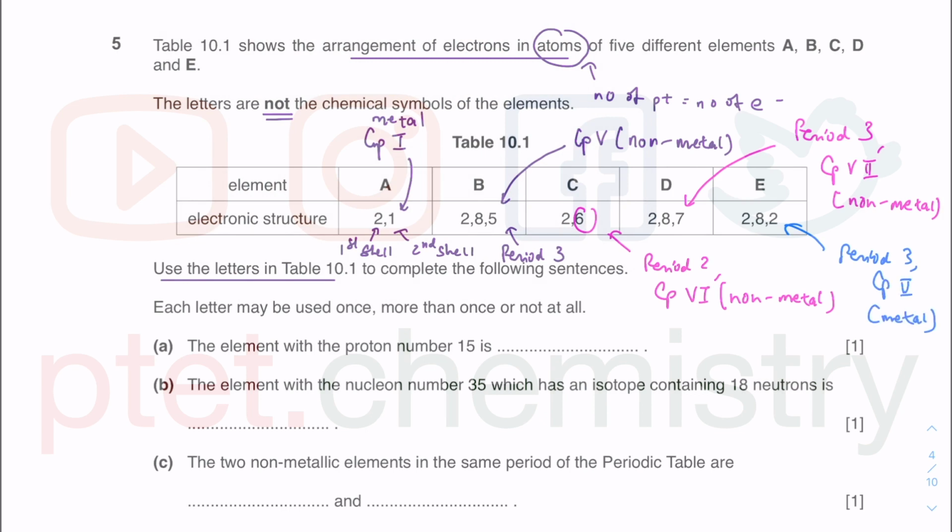So the group number basically tells you the number of valence electrons, or the number of outermost shell electrons. The period number, you can get the information by looking at how many shells are being filled. So here 2 shells are being filled, first and second. Here there's first, second, and third. So this is in period 3, and so on and so forth. Out of these, you can use the letter once, more than once, or not at all.